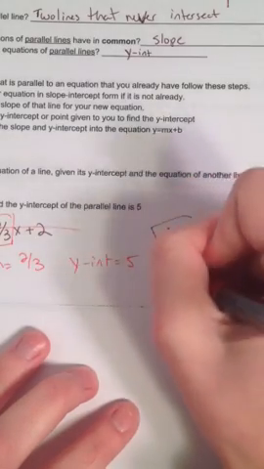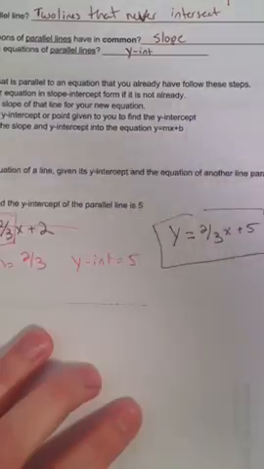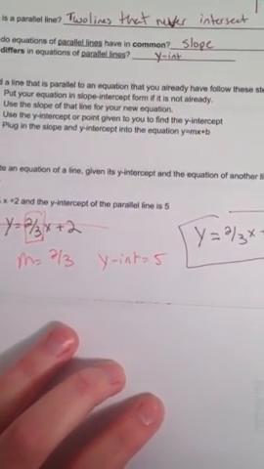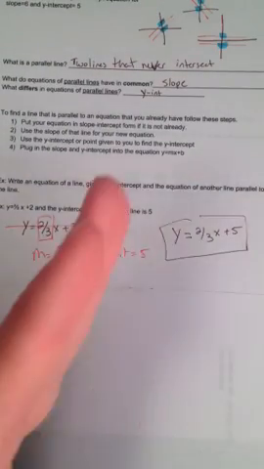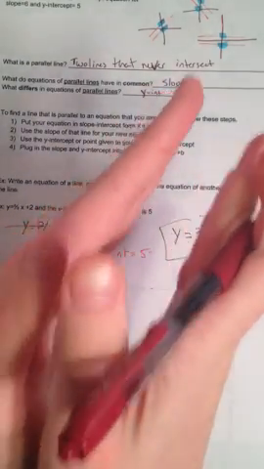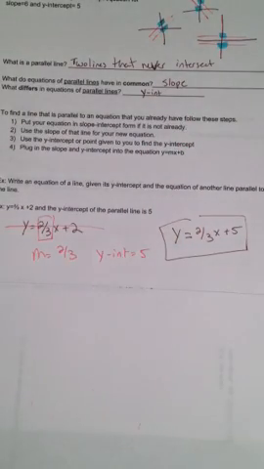So this is a completely new equation. Now these two equations are parallel to each other. If I actually graph these on a graph, they'd be parallel. Their slopes would be the same, but their y-intercepts would be different. So this is how you would write the equation of a parallel line.